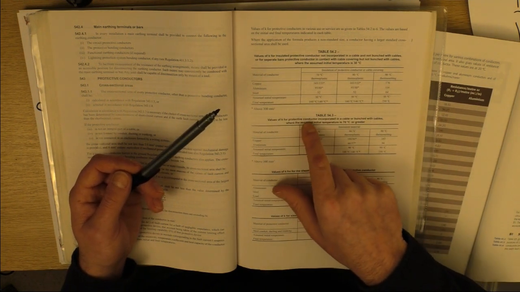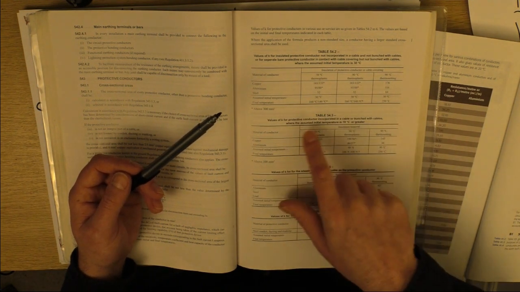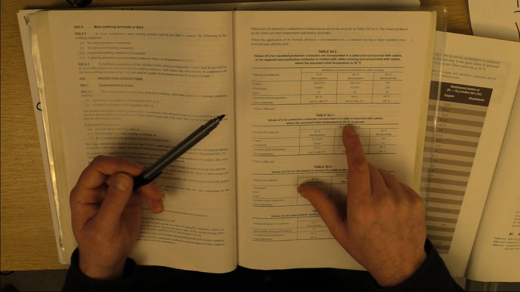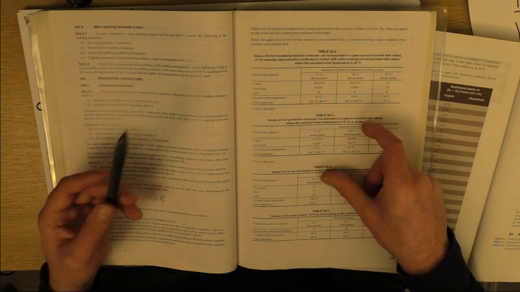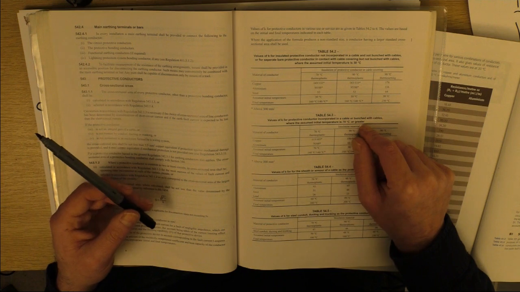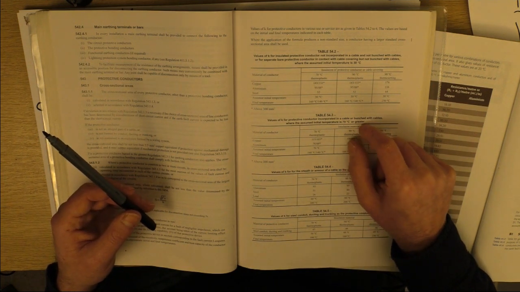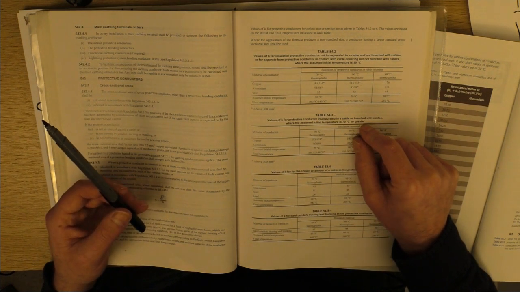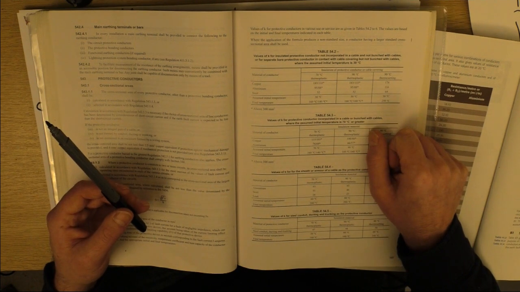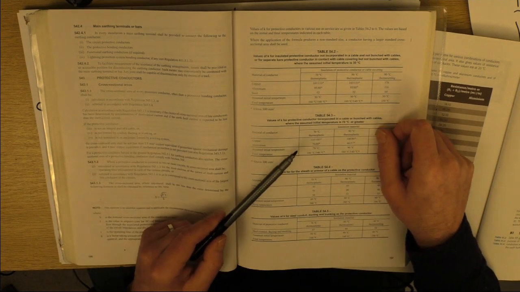Values of K for a protective conductor incorporated in a cable or bunched with cables, where the assumed initial temperature is 70 degrees or greater. Because our C.P.C is going to be going alongside other live cables, we're just going to assume that it's as hot as they are. Okay, so use this table then.